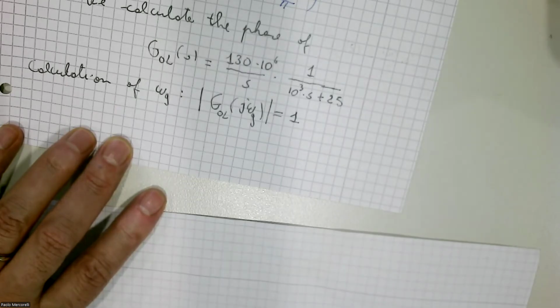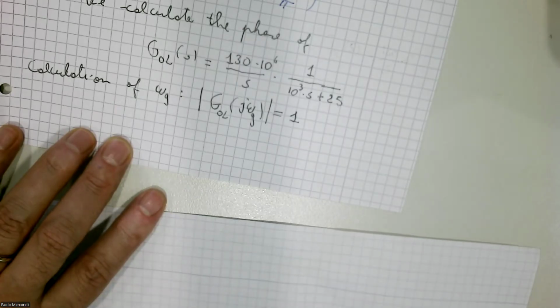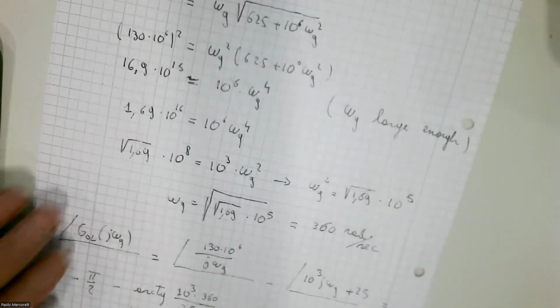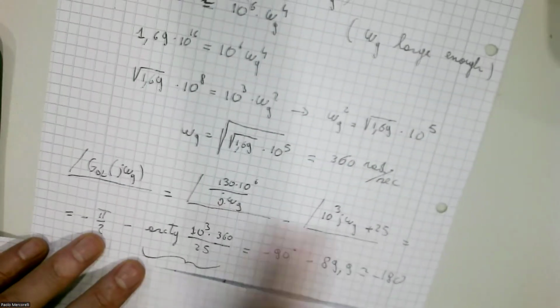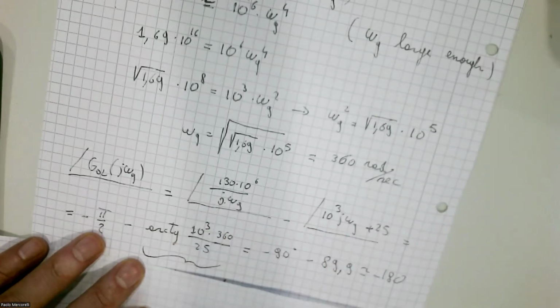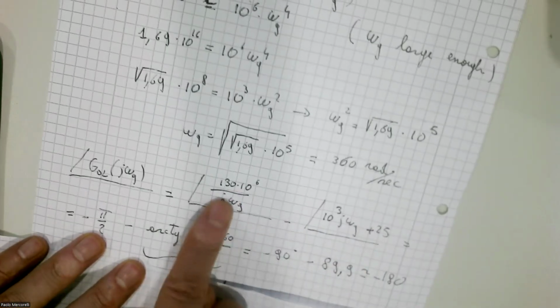which connects the closed loop conditions specification to the G_OL steady state, because of the jω_g. Look, if I put it this way, it is clear, no? Because it is the denominator.